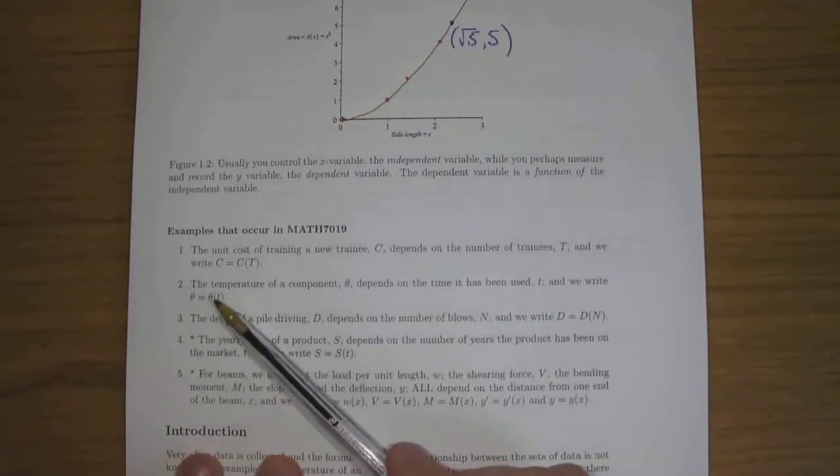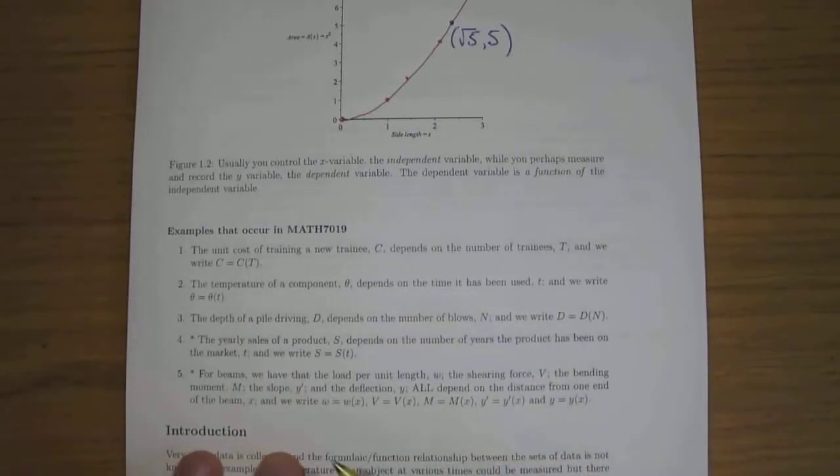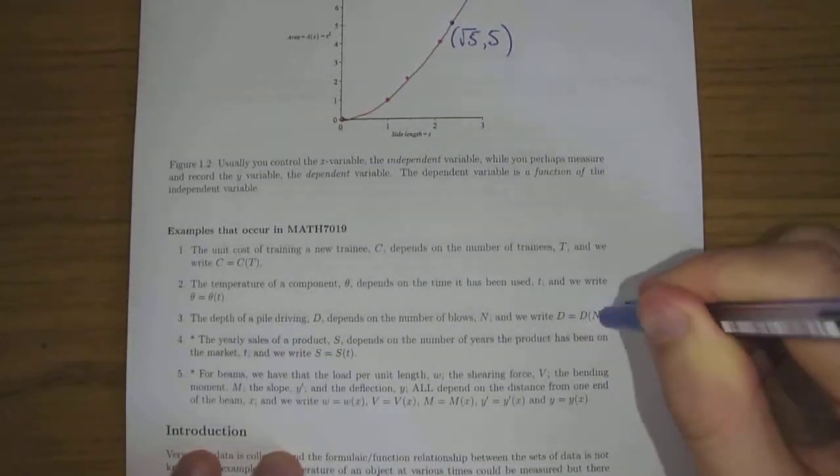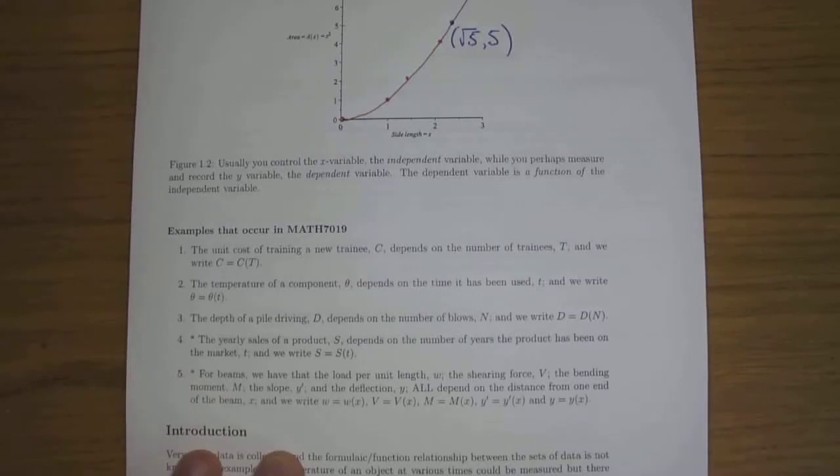The longer, the larger T is, maybe the larger the temperature is. The depth of a pile driving, so how deep this goes, depends on how many times it's already gone. So on the first one it'll go a certain depth, on the second it'll go a bit deeper, on the third it'll go a bit deeper, and then maybe after a while it'll slow down. The yearly sales of a product depend on the number of years the product has been on the market.